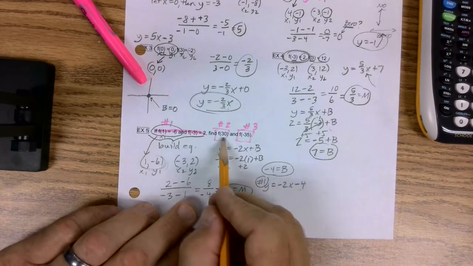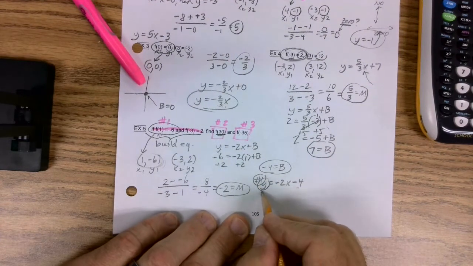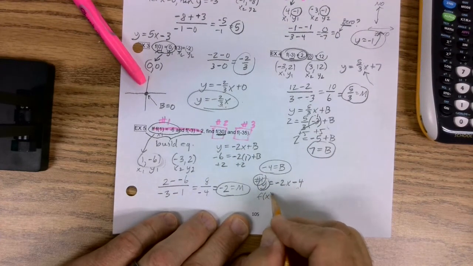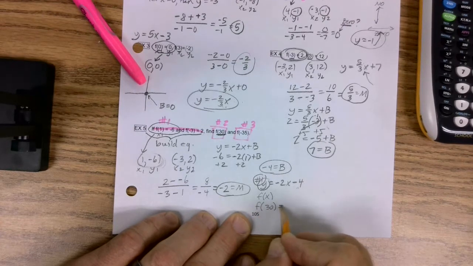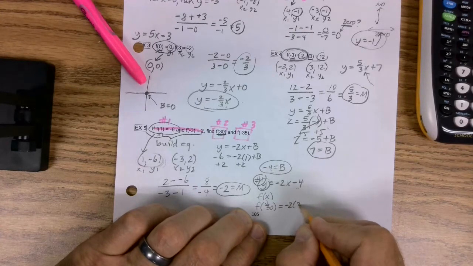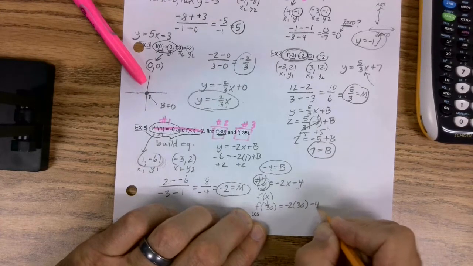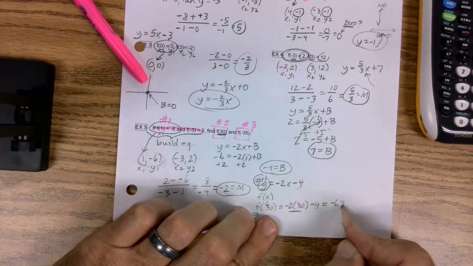But the problem is really saying find f of 30. You know what that means? Take the y, think of it as f of x, but then actually plug in x is 30. So I'm going to go -2 times 30 minus 4. That's -60 minus 4 is -64.